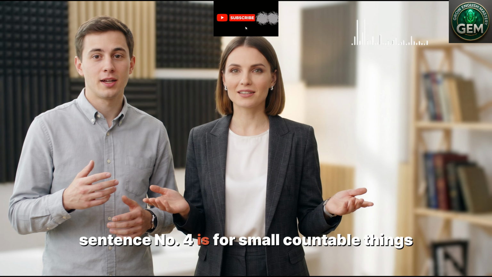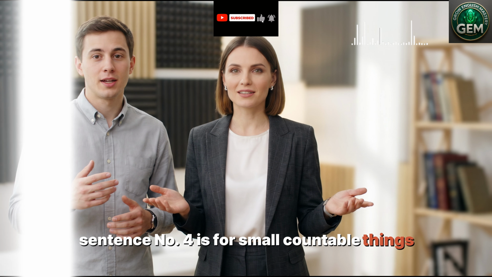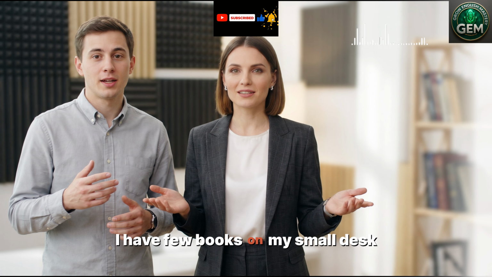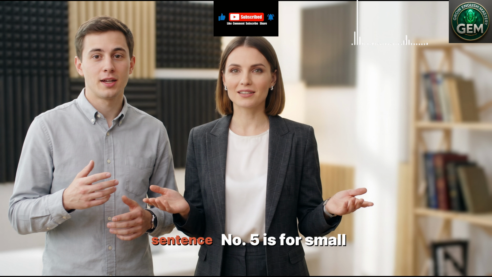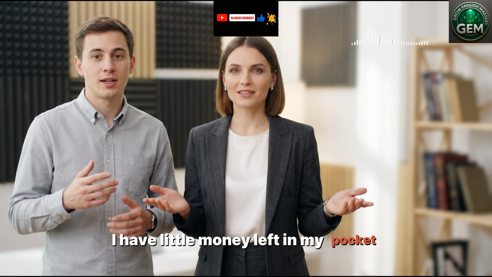Sentence number 4 is for small countable things. I have few books on my small desk. Sentence number 5 is for small uncountable things. I have little money left in my pocket.